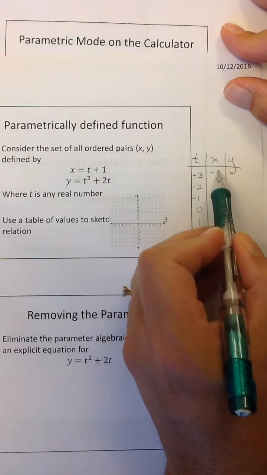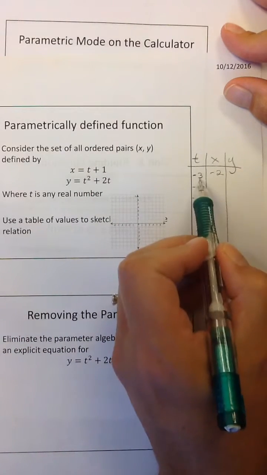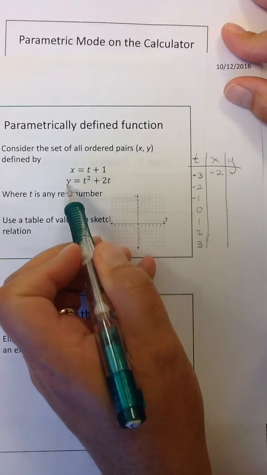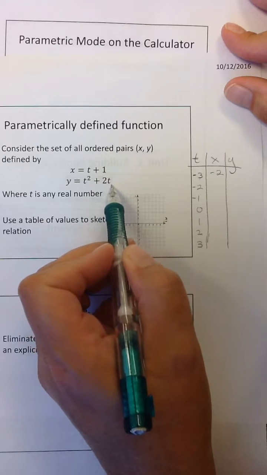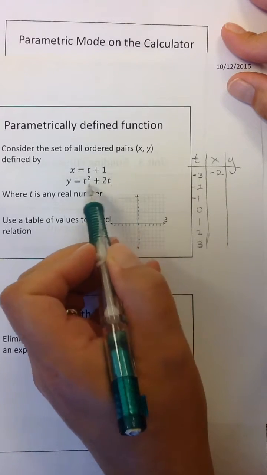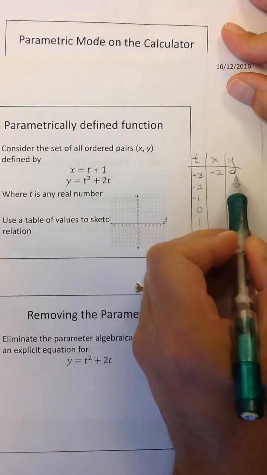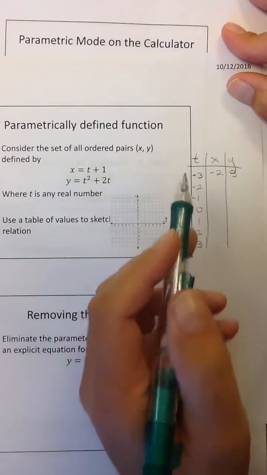That's a -2. And then I'm going to substitute t equals -3 into the y equation. So negative 3 squared is 9, plus 2 times negative 3 is negative 6. 9 plus negative 6 is 3. And we just do that for all these different t values.